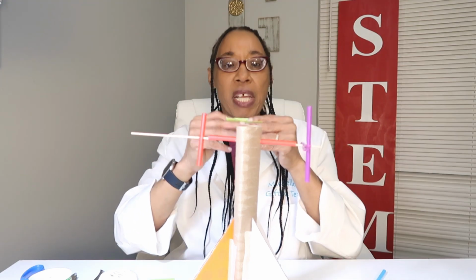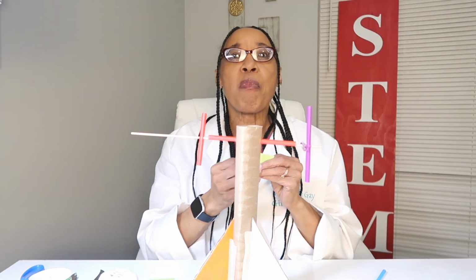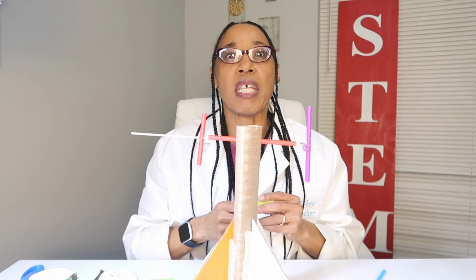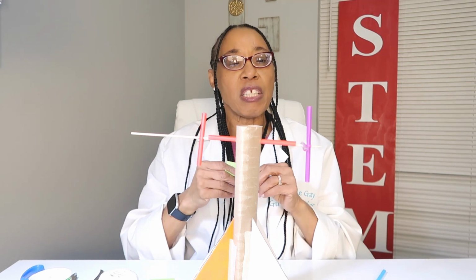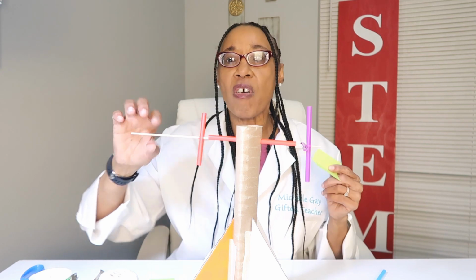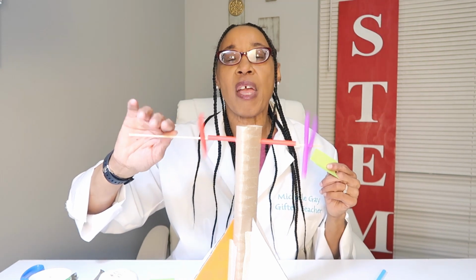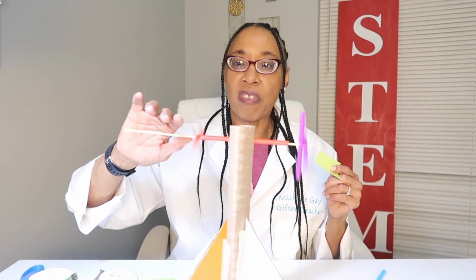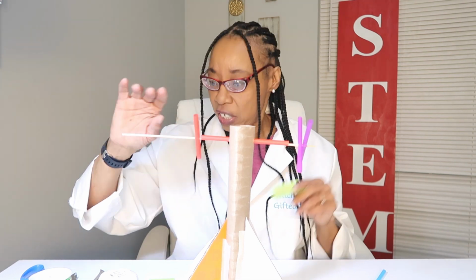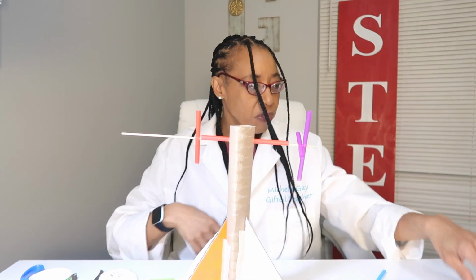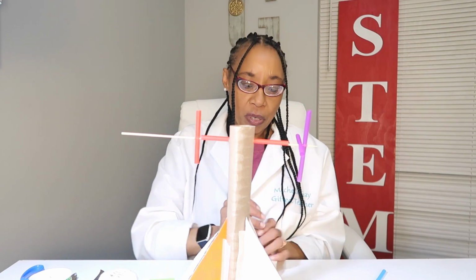Now we're going to take our blades and fold them. Remember, we want to harness the wind. That means catch the wind. So we've got to catch the wind in order for it to generate and begin to turn our shaft. Let's take a little piece of tape.